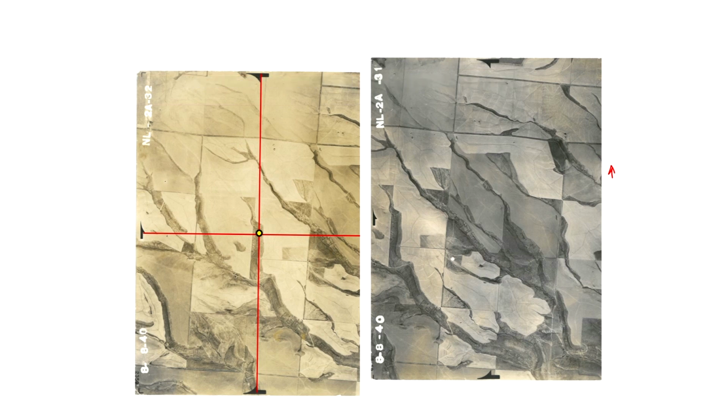Okay. So, this will be your principal point of the first photograph, and then similarly marking the PP, that is the principal point, on the right photograph, that was in the left, and you have done this again. So, you will get a principal point here of the second photograph.